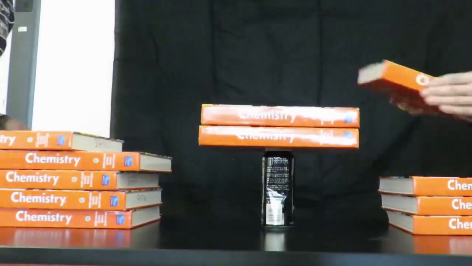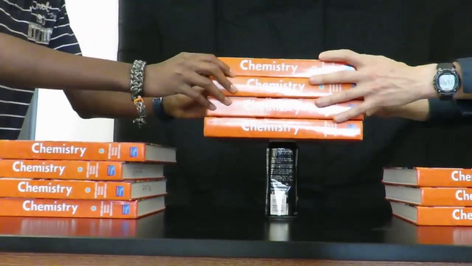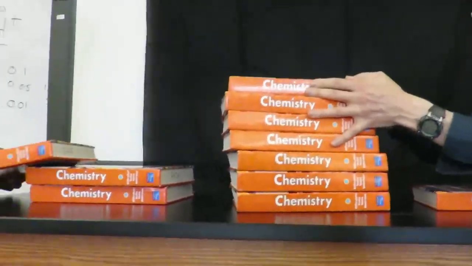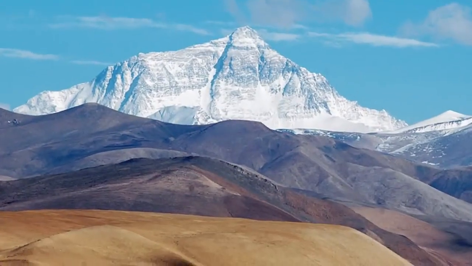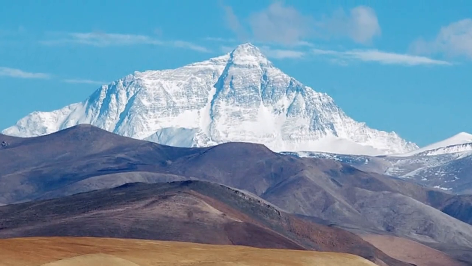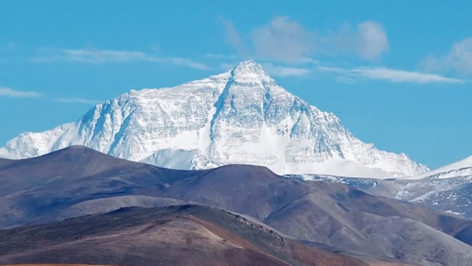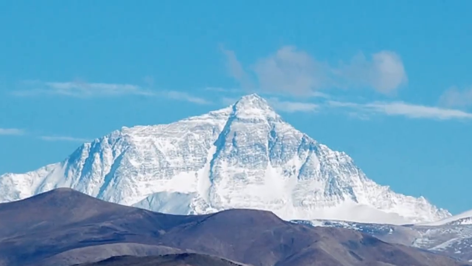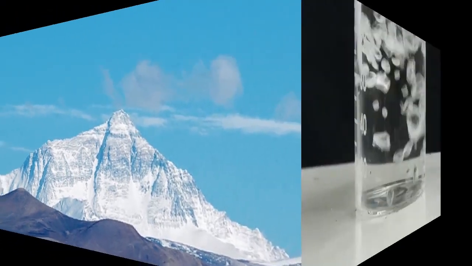Think of it like these books. The more books, the more pressure. And the more pressure, well, eventually, it'll crush the can. When you go up a mountain, there's less air above you pushing down, and the pressure is lower. Your ears can pop, and water boils at a lower temperature than it would at sea level.